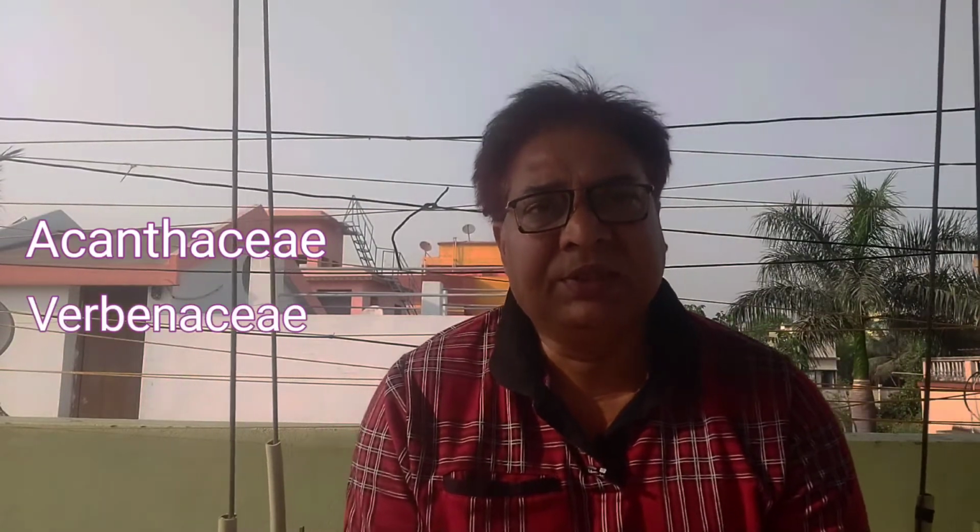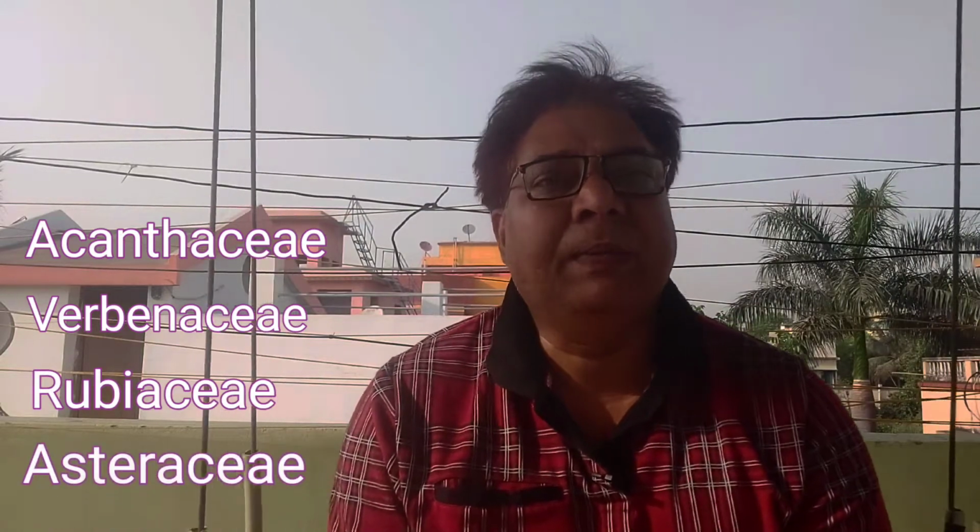Similarly, the Eurypalynous taxa have a variable character of the pollen grains. The morphological features of the pollen grains are heterogeneous in case of Eurypalynous members. For example, Acanthaceae, Verbenaceae, Rubiaceae, Asteraceae, these families exhibit a variable character of their pollen grains. So the pollen grain features cannot become the distinctive feature of the families. This is how the pollen character can be a character of a genus or species or family.